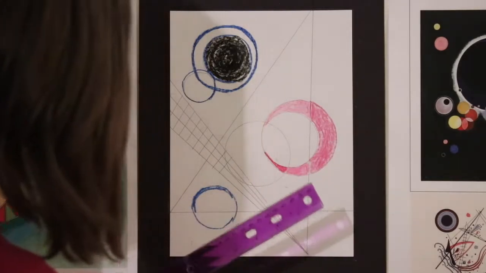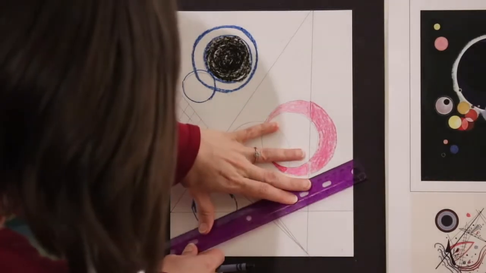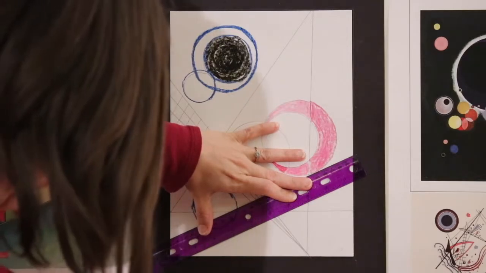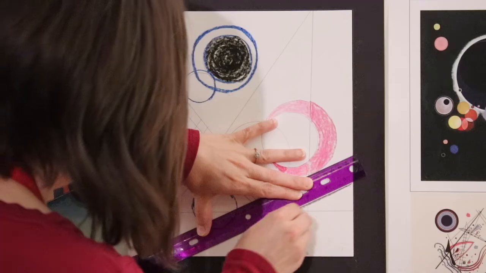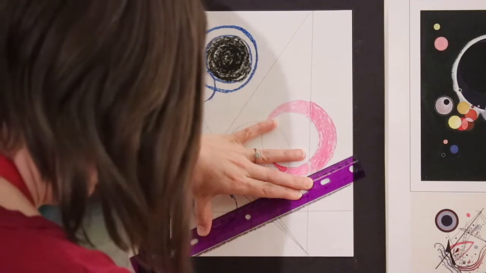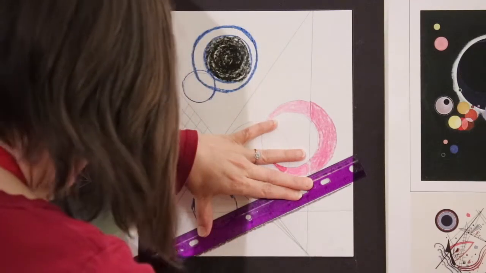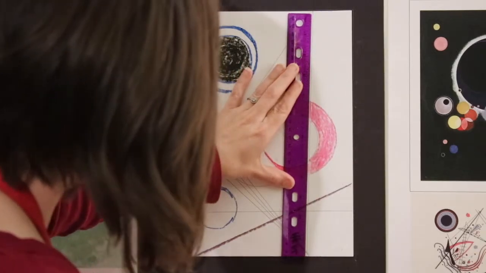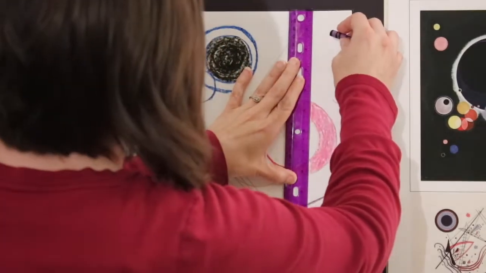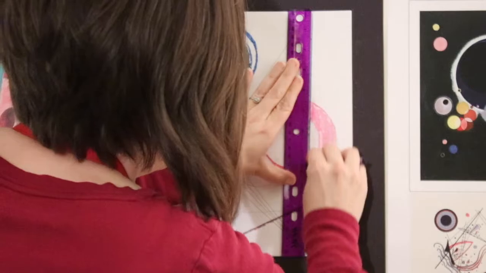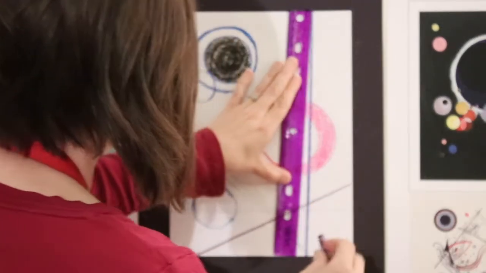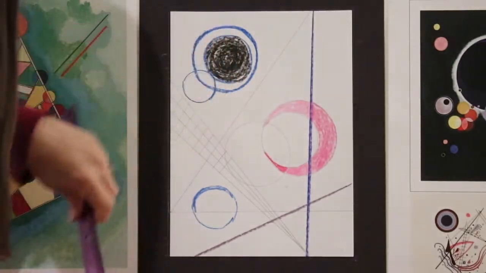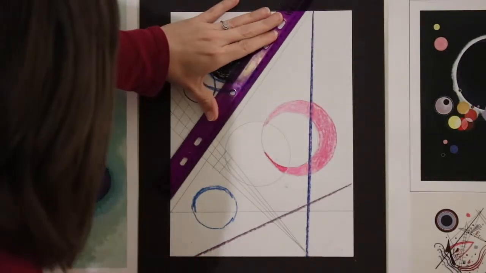So I think I might do that. I'm going to put some more lines here, maybe with a crayon. So now that I have a lot of lines and shapes on my paper, I'm going to go ahead and start just coloring them in. Maybe some green.